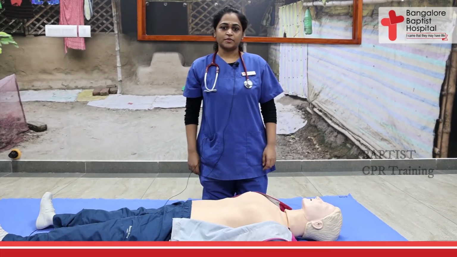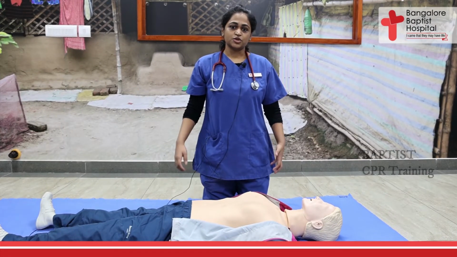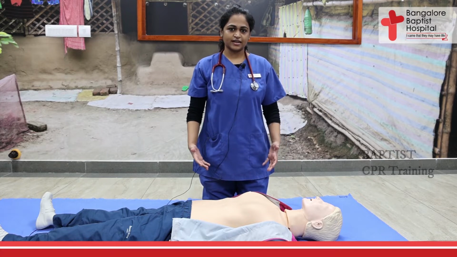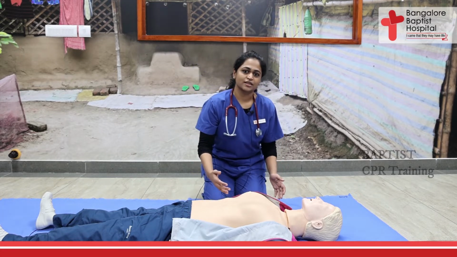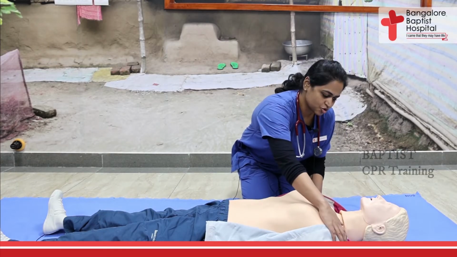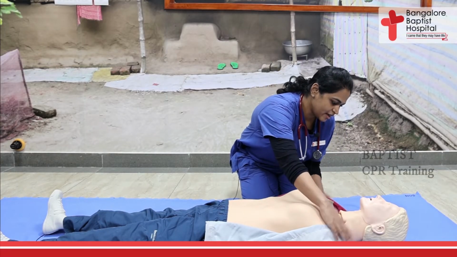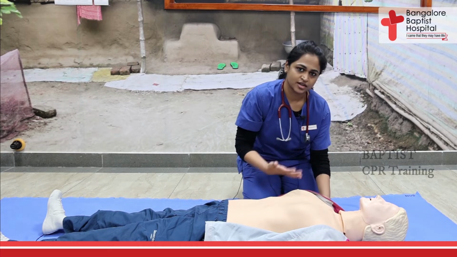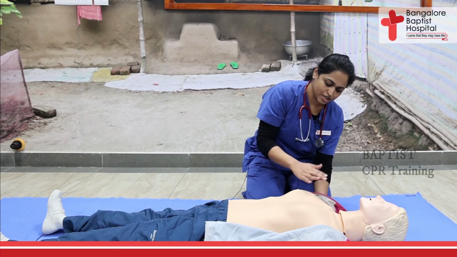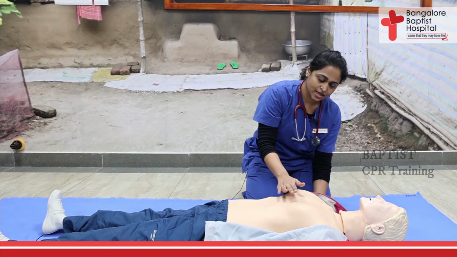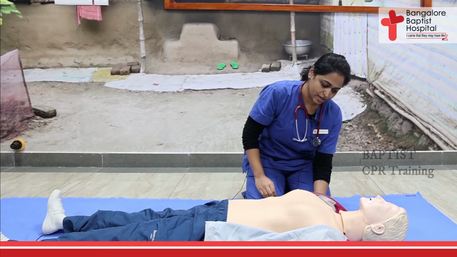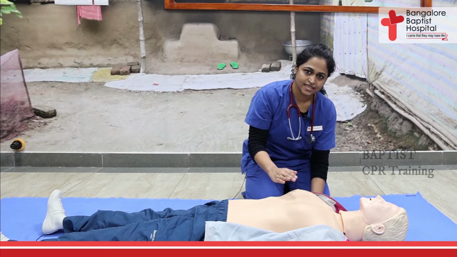If a victim collapses in front of you, first and foremost you need to identify whether the person's heart has stopped or he is in cardiac arrest. For that, we need to check whether the person is conscious or not. You gently but firmly tap on the shoulders and ask, "Sir, are you okay? Are you okay?" If the person is not responding or is unconscious, next you check for breathing. We check by looking at the movements of the chest. If there are no movements of the chest, that means the person is not breathing. You do this for about 10 seconds.